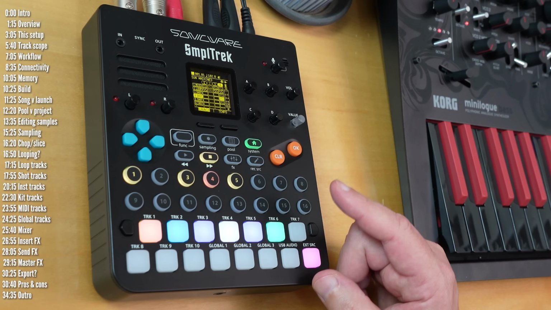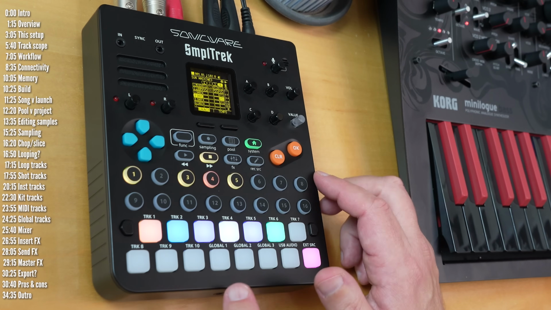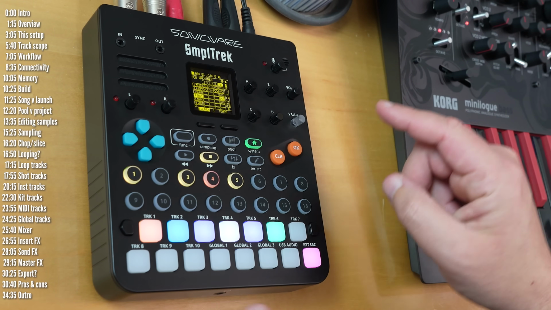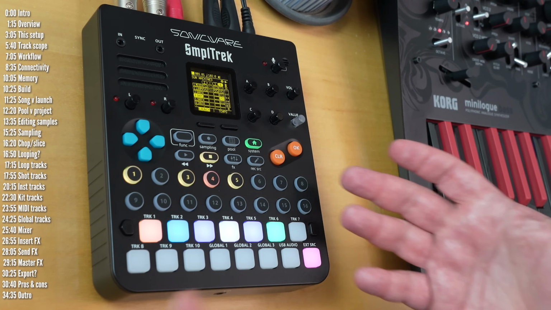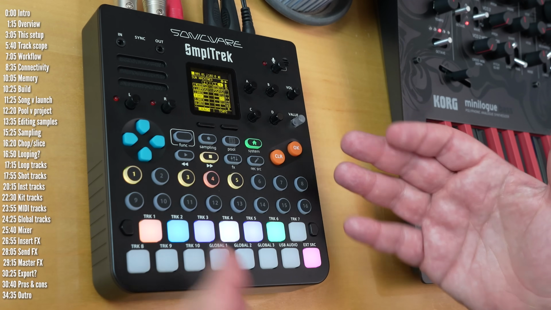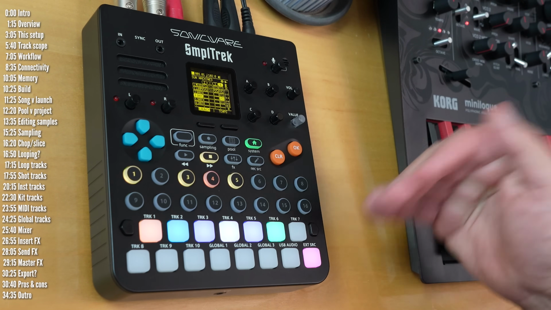Before we head out to the pros and cons, I'll just mention that while SampleTrek only has 2 stereo outputs, a function to export stems is said to be coming in a firmware update, so you'll be able to export either the entire master or individual tracks or stems.